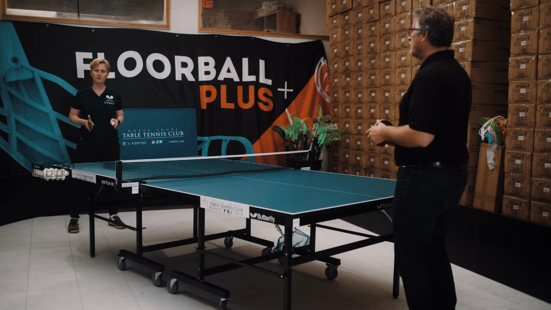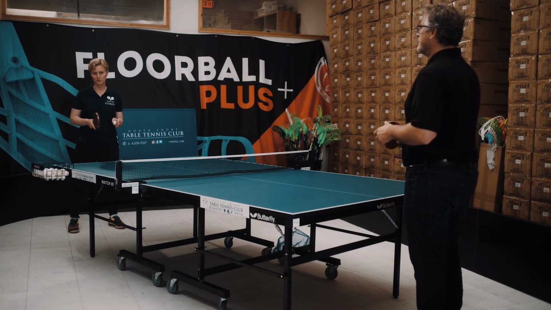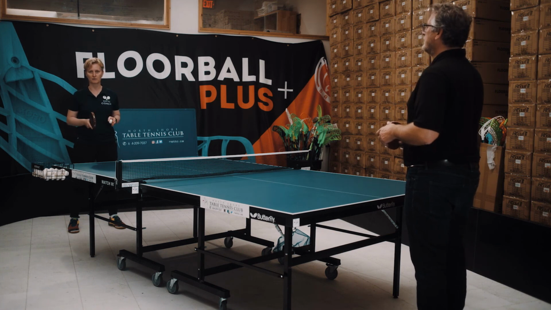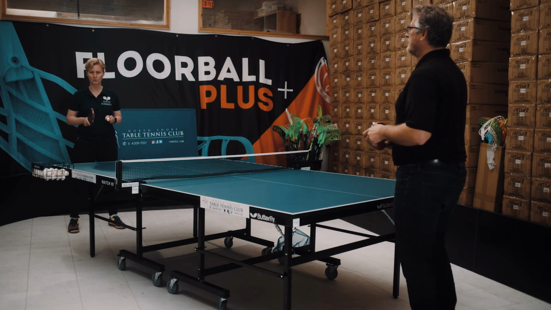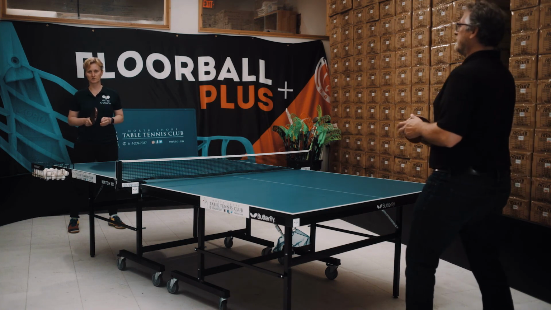So in summary, these are the basics for the ready position at a table, how to move at a table, and how to grip the racket in the most efficient ways. Now we can learn the strokes from here.